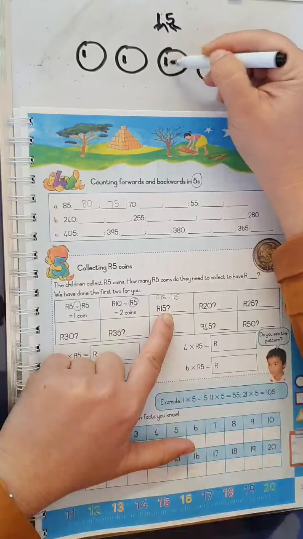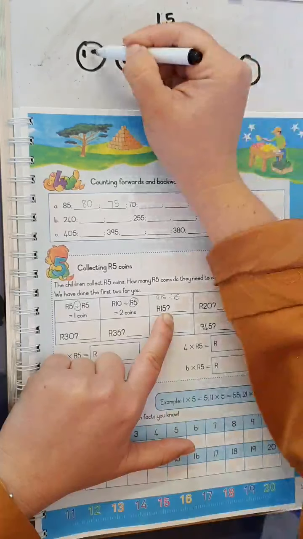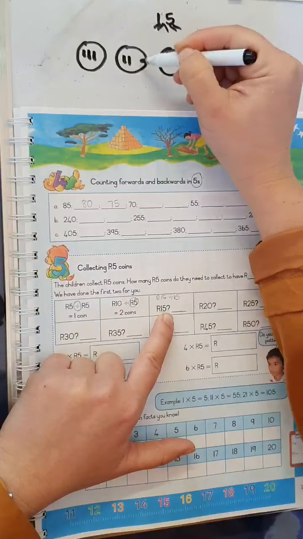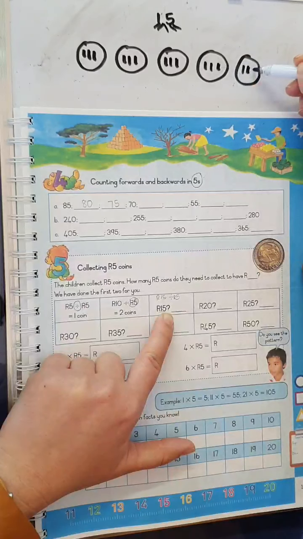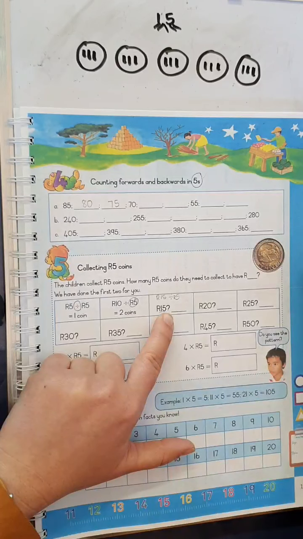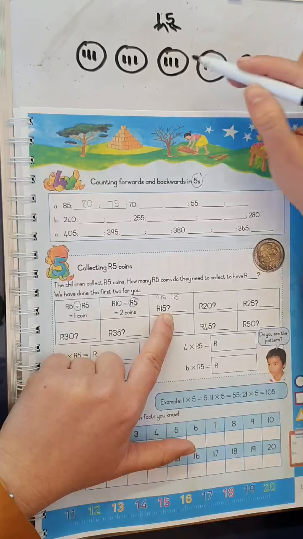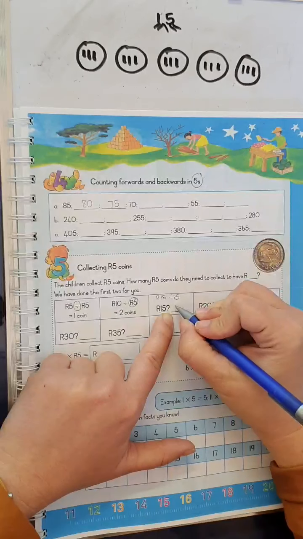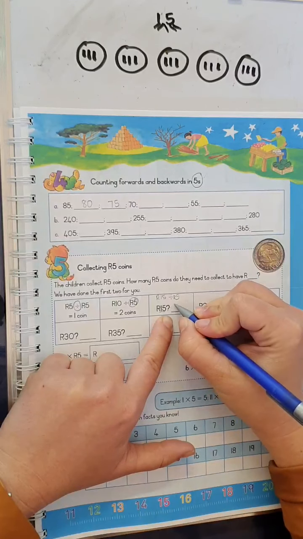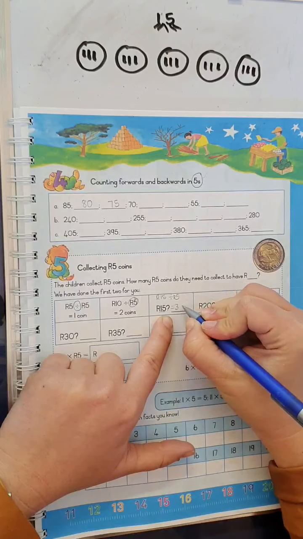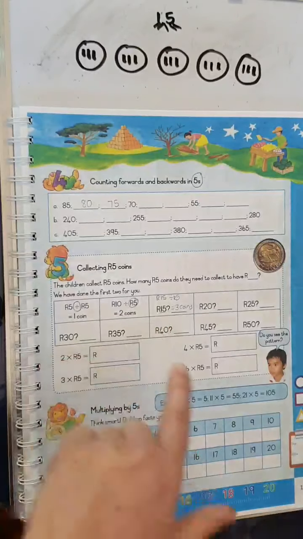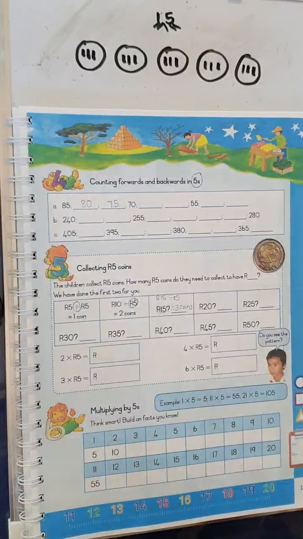And you are going to divide the 15 into the groups. 1, 2, 3, 4, 5, 6, 7, 8, 9, 10, 11, 12, 13, 14, 15. How many are there in each group? 1, 2, 3. You can see that each group has 3. So it means 15 rand equals 3 coins. Okay, and then you can continue with the rest.